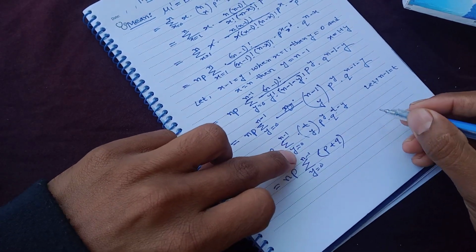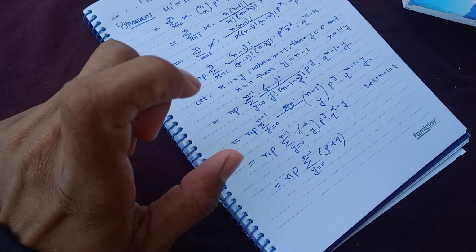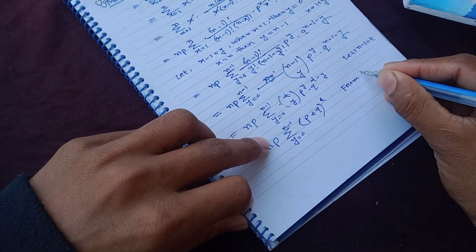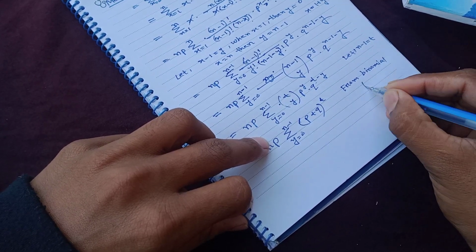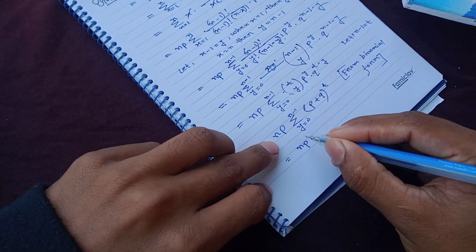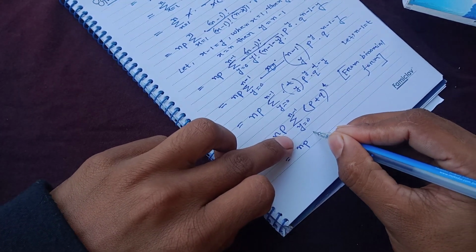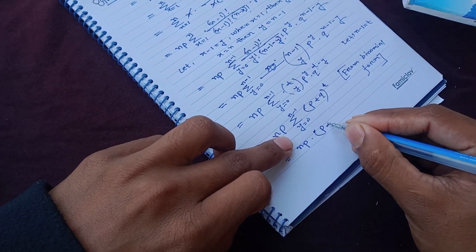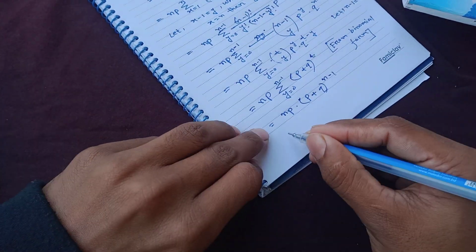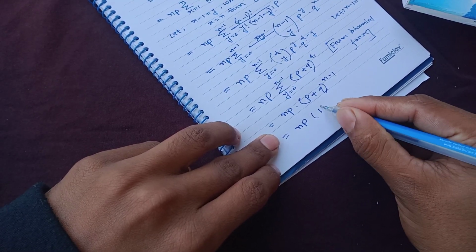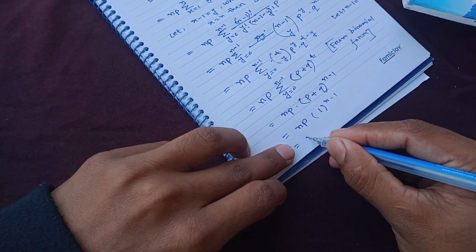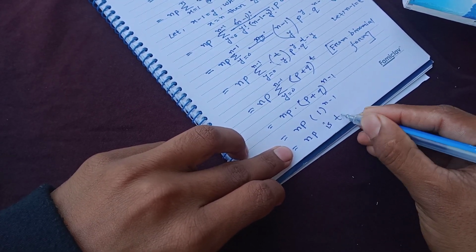From the binomial series we know that total probability equals 1. Total probability p plus q equals 1 to the power t from binomial form, equals np into p plus q to the power, here put t's value, t equals n minus 1, equals np into p plus q equals 1 to the power n minus 1, that means 1, and finally we get the mean of the binomial distribution equals np.